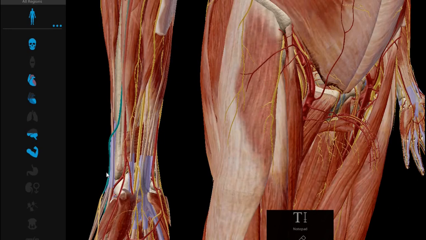So at the level of the anatomical snuffbox, this nerve terminates as the cutaneous branch, which is going to provide the sensory innervation to the skin over the lateral part of the dorsum of the hand. It's going to provide the sensory innervation to the dorsal surface of the lateral 3.5 digits. I will show you in the picture when I show the sensory innervation.